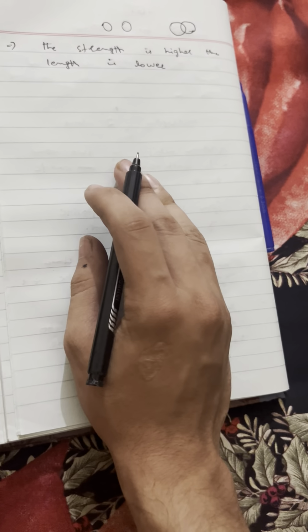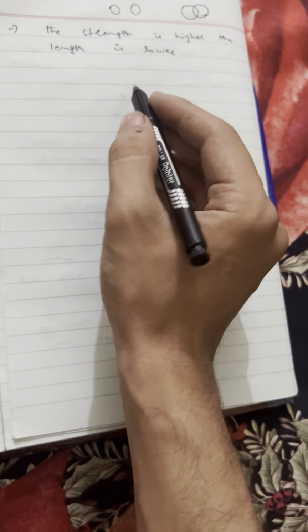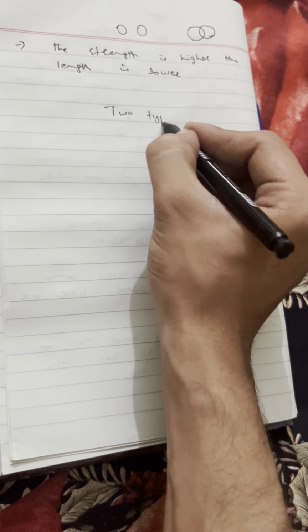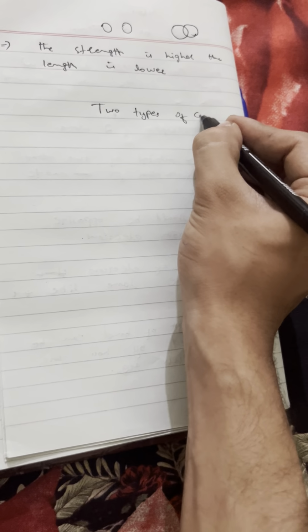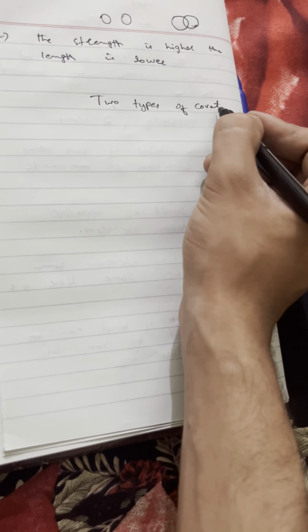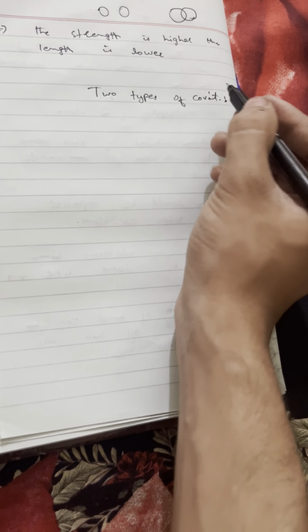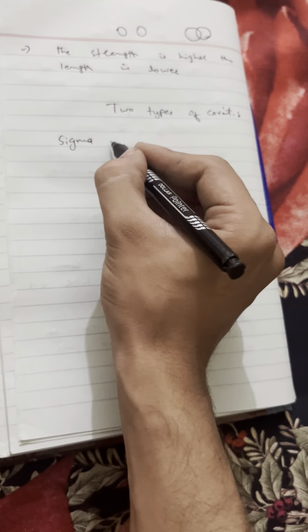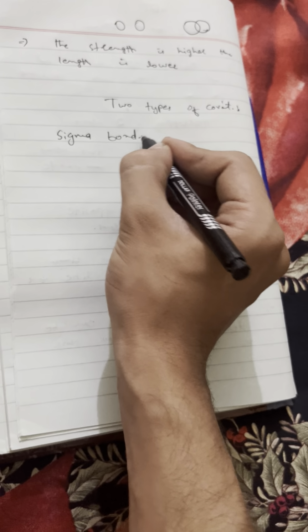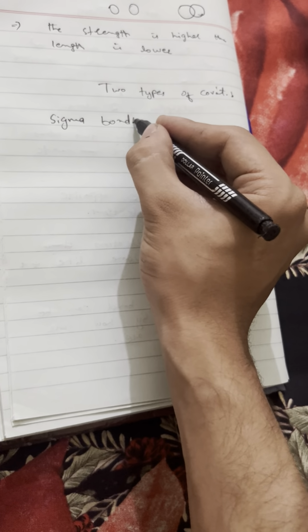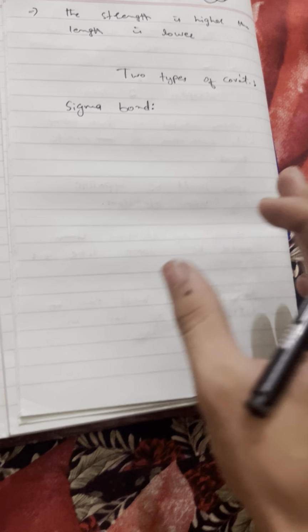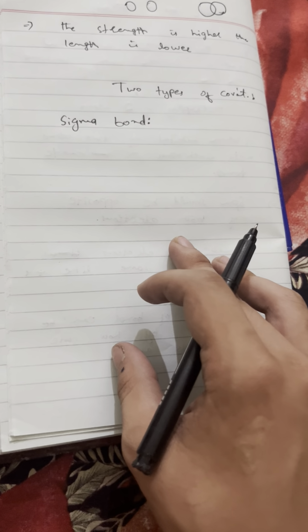So let's talk about the bonds. There are two types of covalent bonds. First one is sigma bond, and second one is pi. In this video we'll talk about sigma bond.